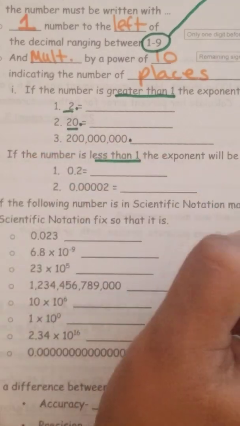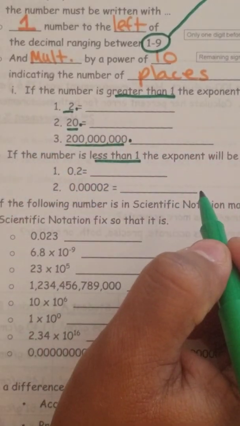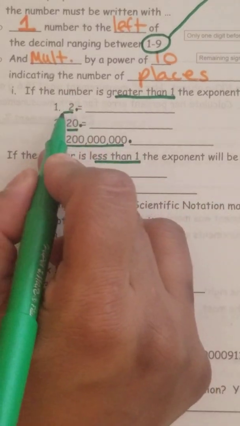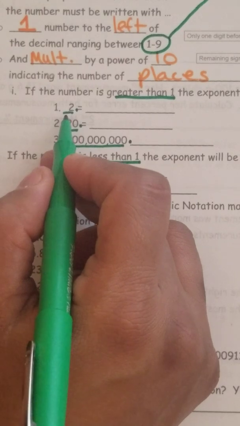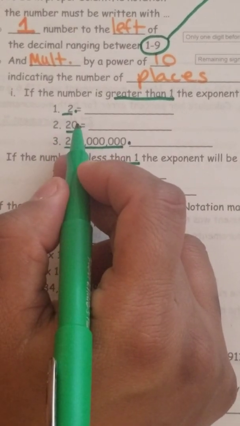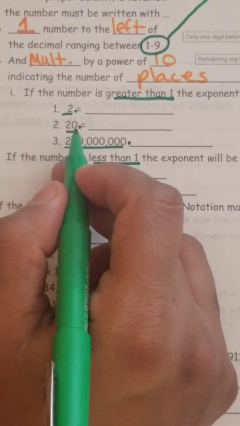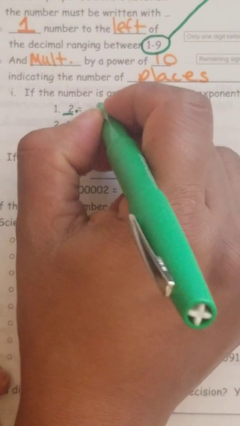This has 2 numbers. That's not going to cut it. And this has 3, 6, 9 numbers to the left of the decimal. That's not going to cut it. But this one already has one number to the left of the decimal, meaning I can't move the decimal. Could I put this in scientific notation? I like this example to start off with. Yes, I can put this number into scientific notation.